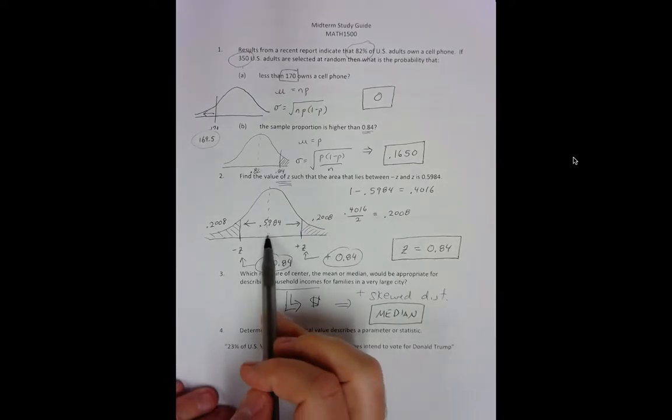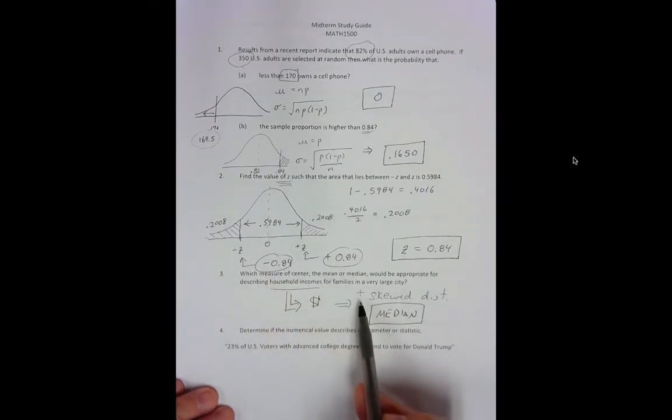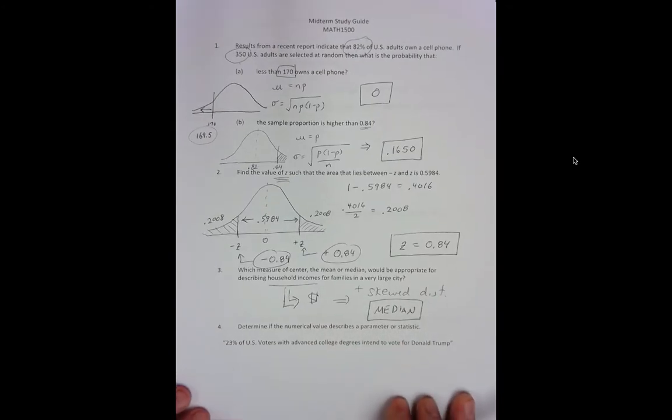When we have bell-shaped and symmetric distributions, we refer to the mean. When we have skewed distributions, which almost always accompany variables that deal with money, we have the median as the best and most stable measure of center.